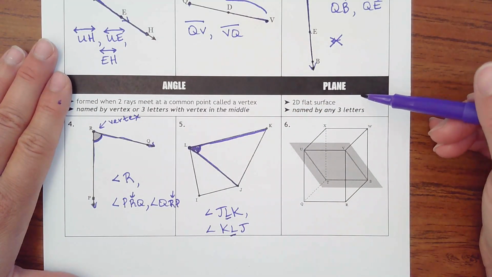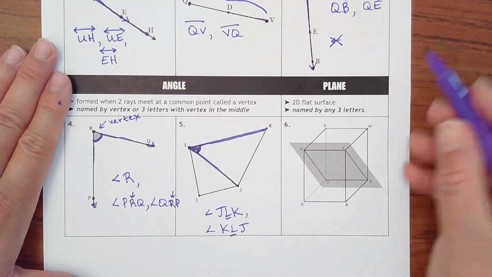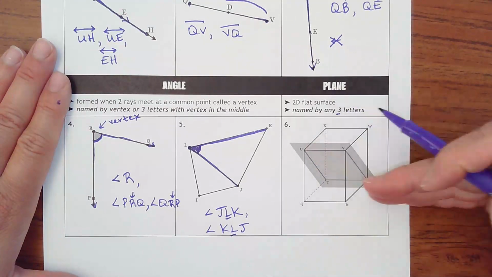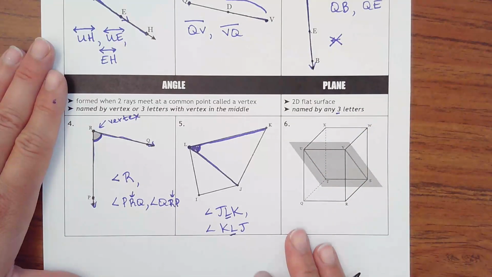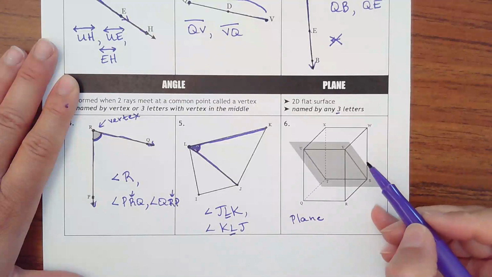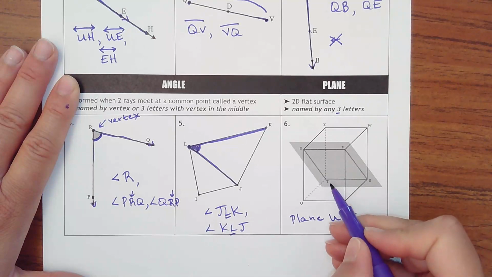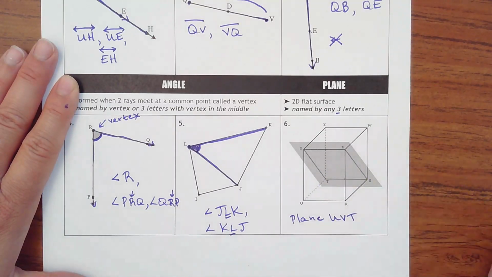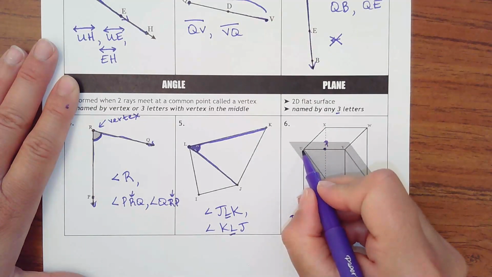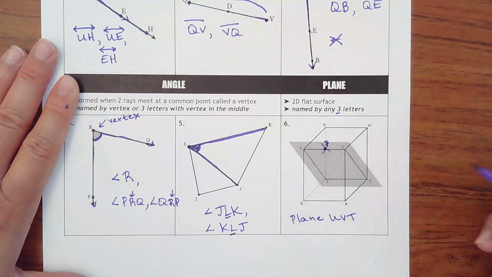Last thing is a plane. A plane is just any 2-dimensional flat surface in a 3D figure. You have to name it with any 3 letters on the plane. So see how this plane is diagonal? It's slicing diagonally through this box, if you will. So we're going to call this plane any 3 letters you want. U, V, T. You could call it S, T, V, S, T, U. Any 3 letters you want. You just could not, let's say this was point P, you could not call it plane UPV because otherwise that's just a line. So you would have to use any 3 letters on there.